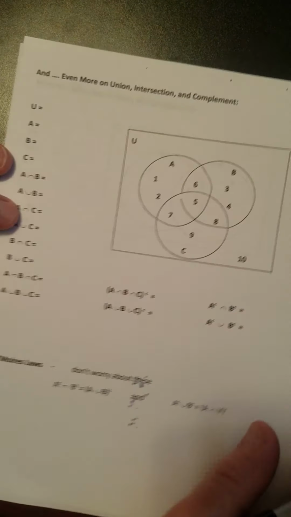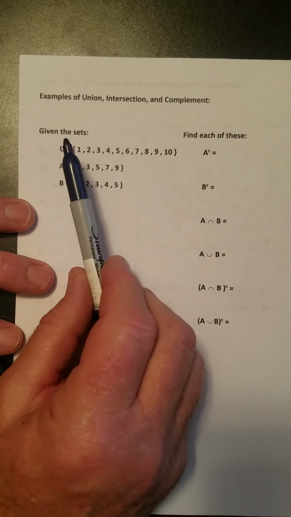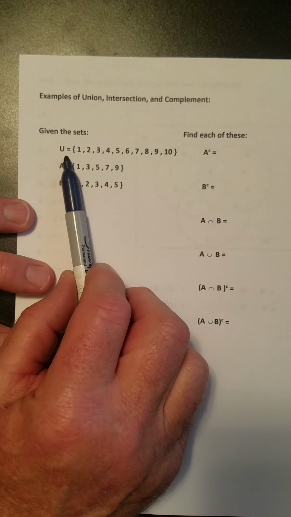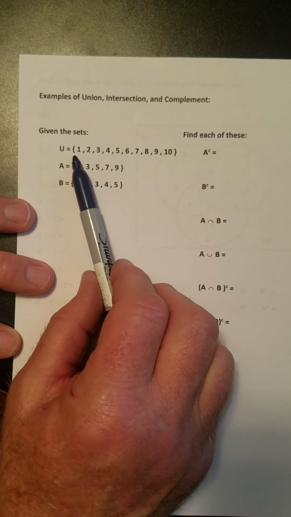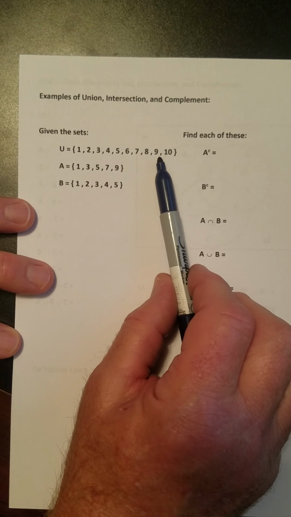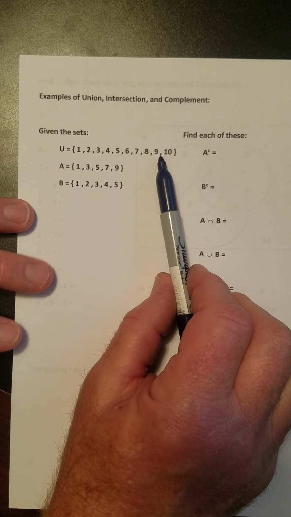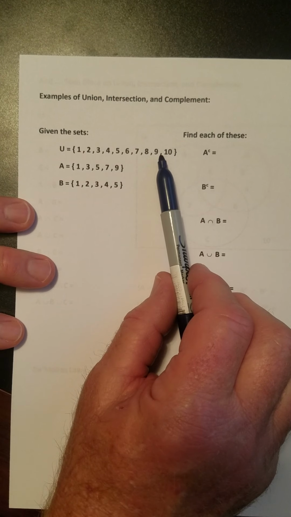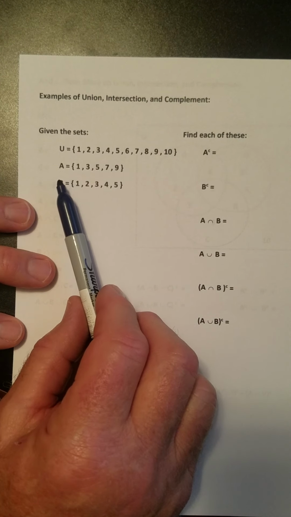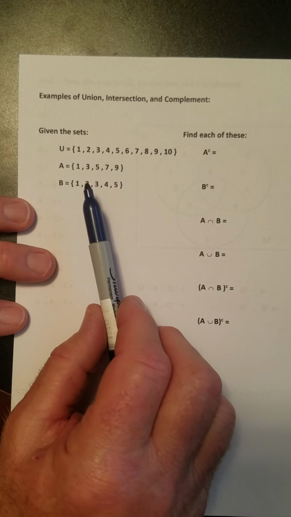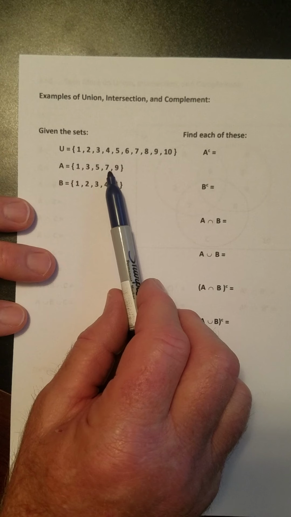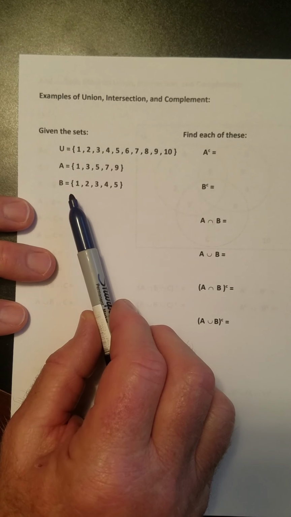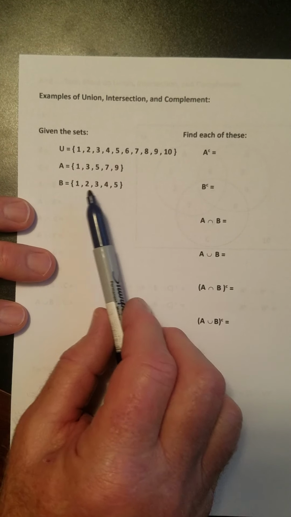So let's define some sets here. First of all, I've got to give you U. U is the set of all elements that I'm talking about, the universal set. So in this case, we're only talking about the numbers 1, 2, 3, 4, 5, 6, 7, 8, 9, 10. Within that set, there are 2 other sets, A and B. A and B would be subsets of the original set. So A is 1, 3, 5, 7, 9, so basically the odd numbers. And B, 1, 2, 3, 4, 5. So that's basically the first 5.